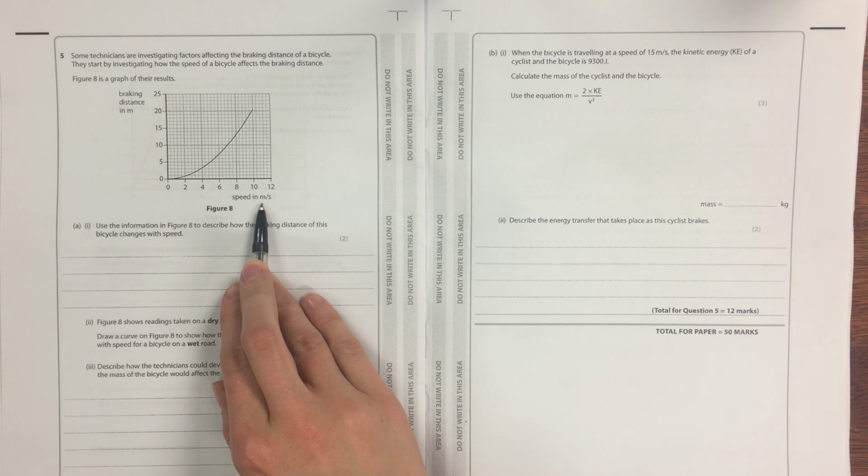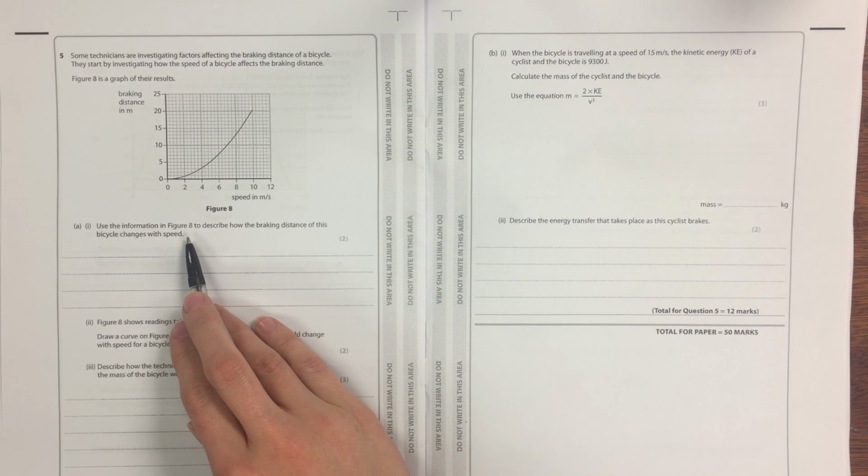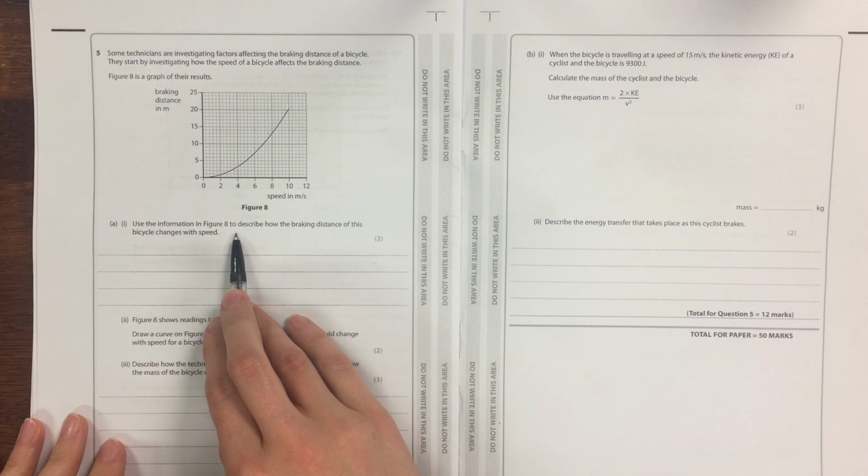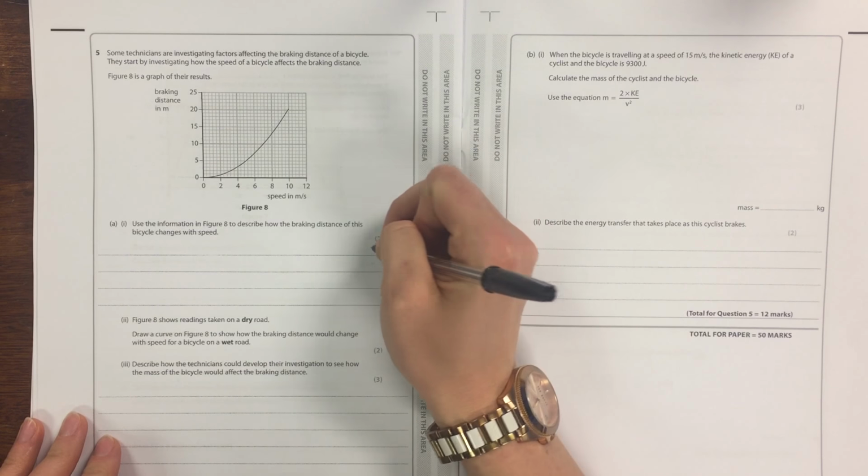Some technicians are investigating factors affecting the braking distance of a bicycle. They start by investigating how the speed of a bicycle affects the braking distance. Figure 8 is a graph of their results, with braking distance on the y-axis and speed on the x-axis. Use the information in Figure 8 to describe how the braking distance of this bicycle changes with speed.